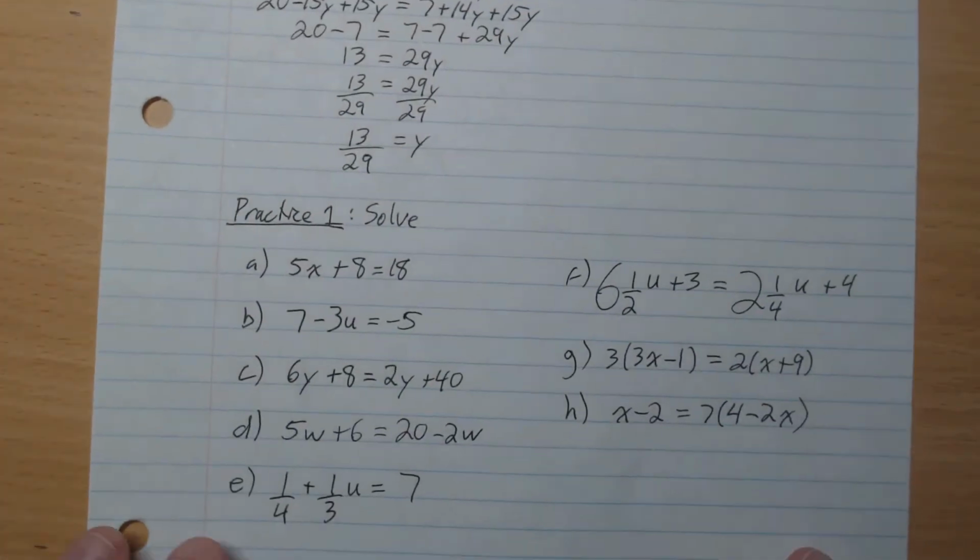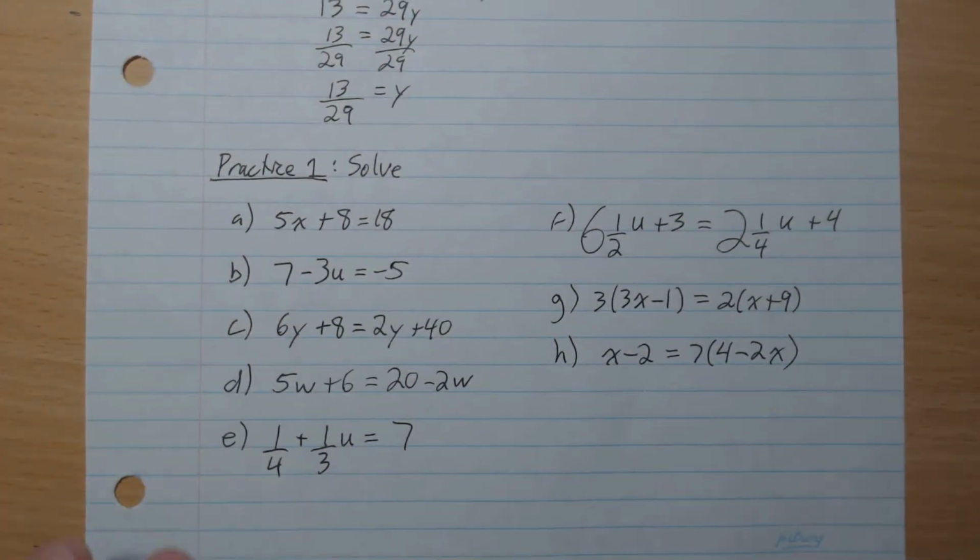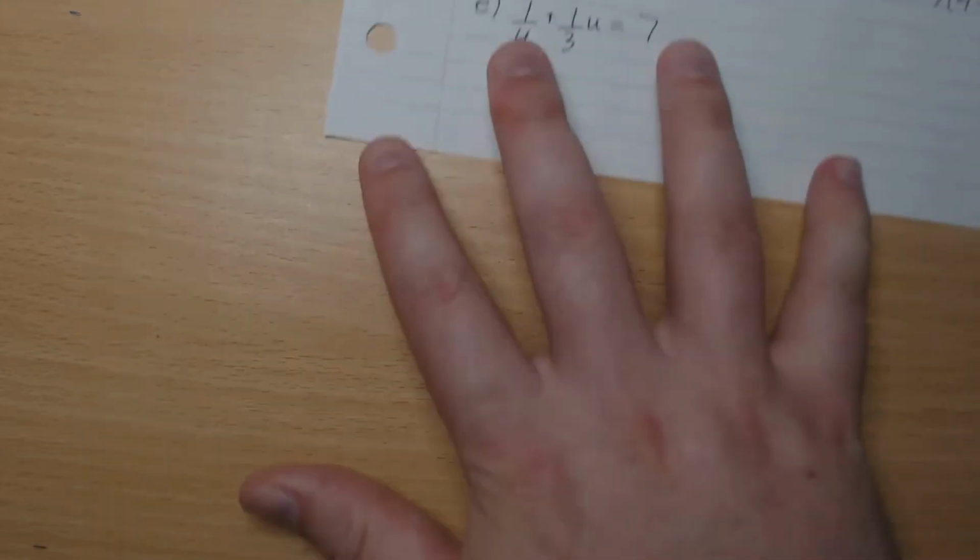Okay, time for some practice. So we got lots of practice to ensure that we really know our algebra. So I highly recommend that you do every one of these problems. So go ahead and pause the video and solve these equations. Okay, we're back.